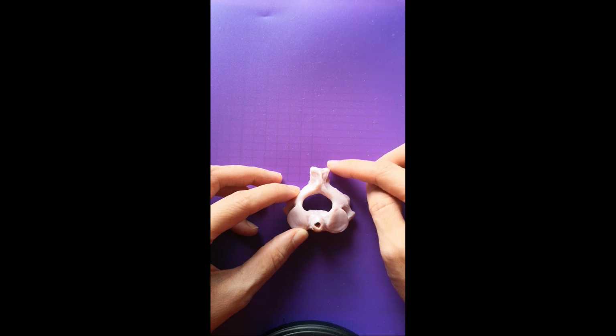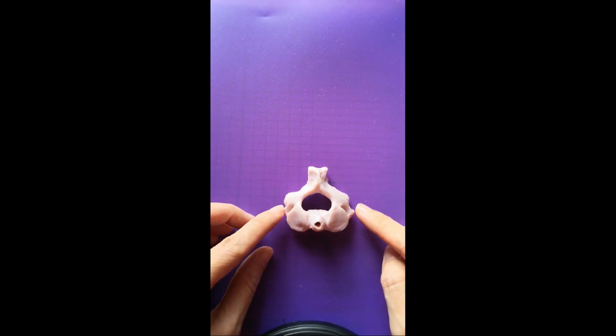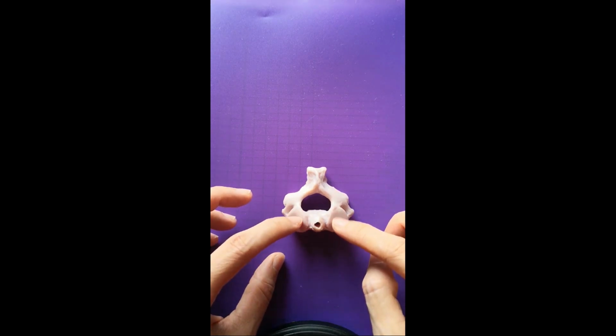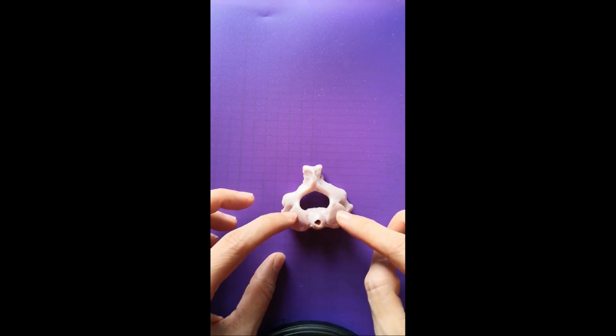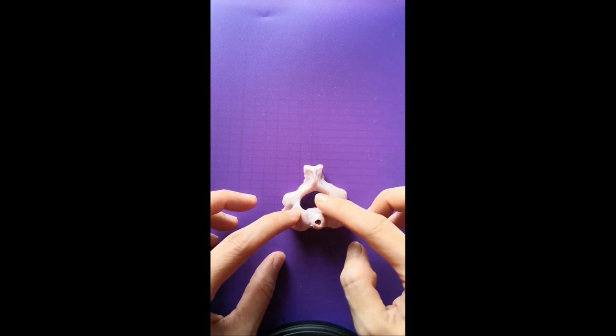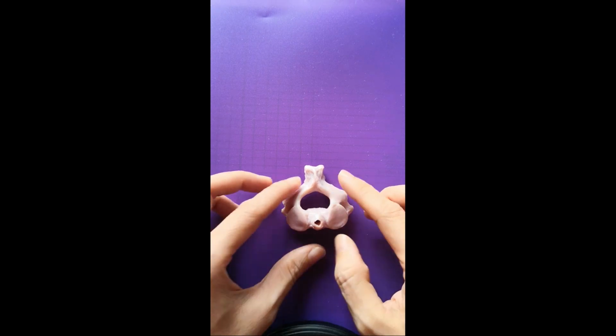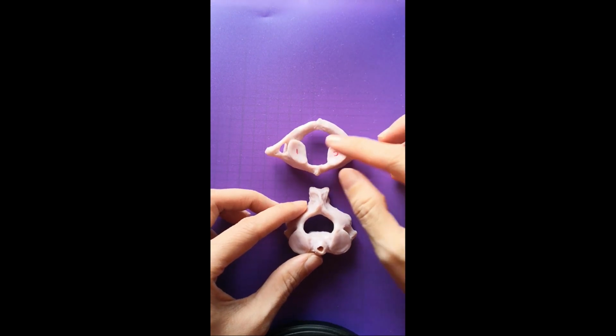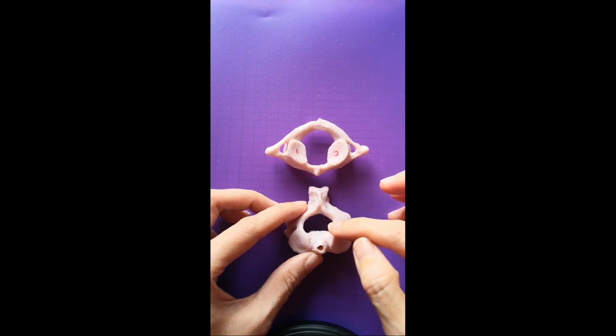Here is the spinal process. There is a transverse process at the side. There is a facet at the surface here to articulate with the other vertebrae. They have a neural canal at the center. If you compare the neural canal, the atlas has the largest, and the axis will be a bit smaller.